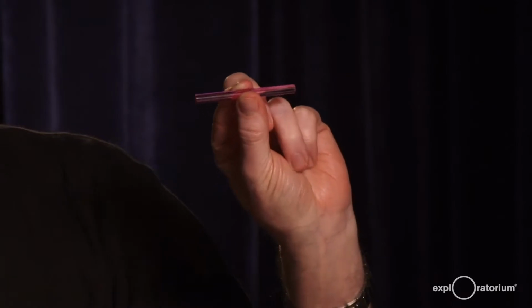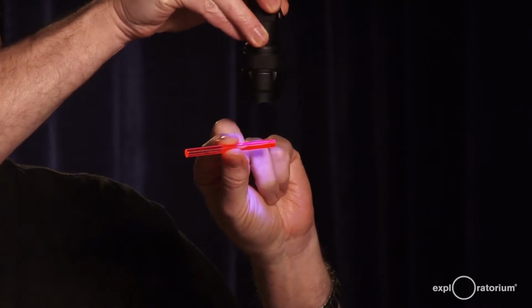Ruby is actually aluminum oxide, which is normally clear, but there are impurity atoms in here of chromium. And it's chromium that makes ruby red. And they are the atoms that glow when hit by the external light. And I can cause that to happen with an ultraviolet flashlight. Let me show you there. There, I'm causing the chromium atoms to glow.